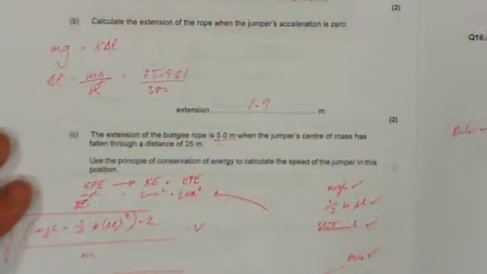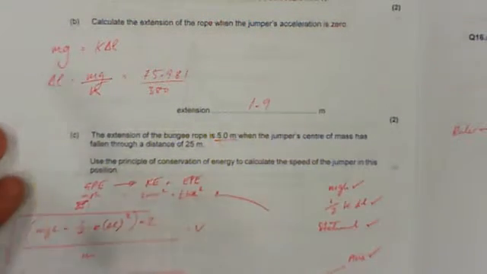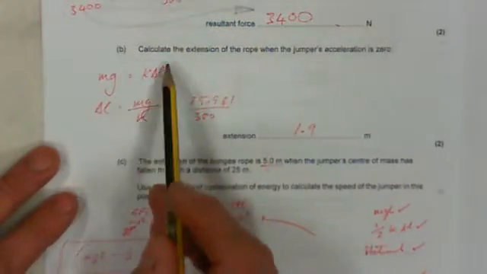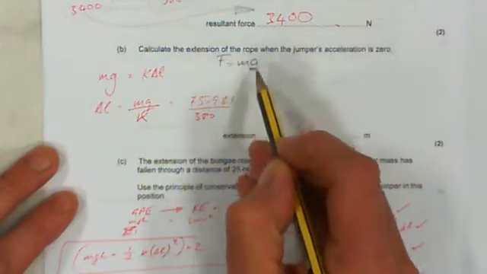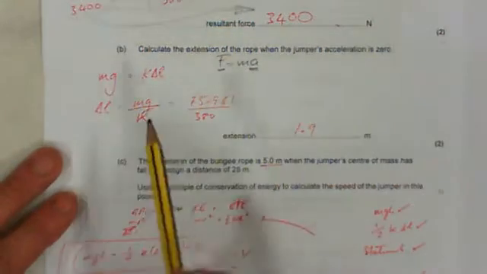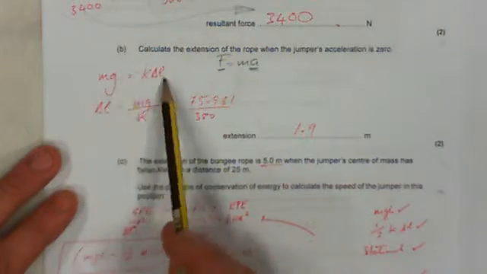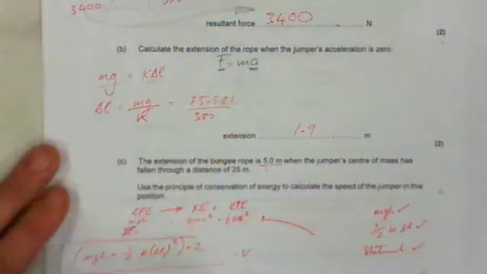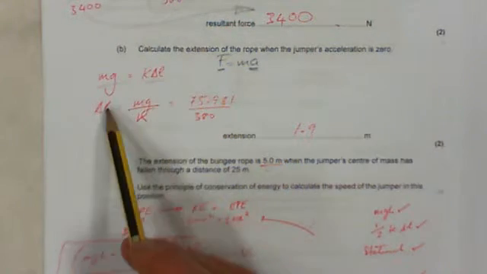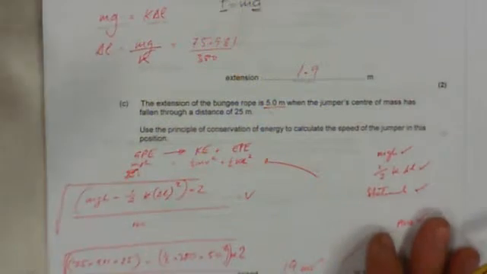Calculate the extension of the rope when the jumper's acceleration is 0. So the acceleration will be 0 when the forces are balanced, because as we know, F equals ma. So we're going to get 0 acceleration when there's 0 force. That means that the upward force and the downward force are the same. So mg equals k delta L, because F equals k delta L. So delta L is mg over k, and that gives us 1.9 metres. So as soon as the rope has extended even a little bit, he's basically got an acceleration.